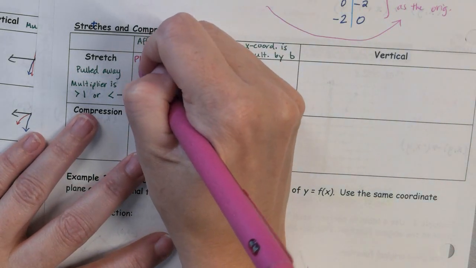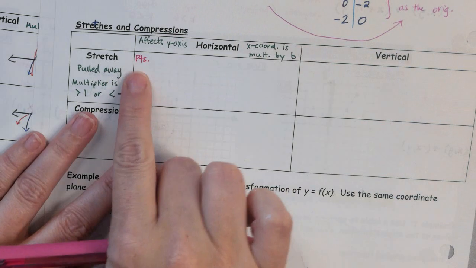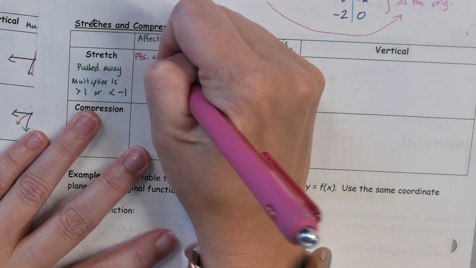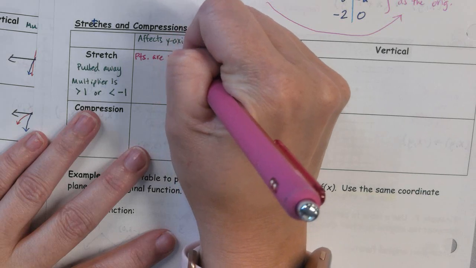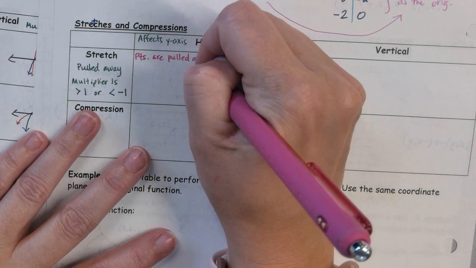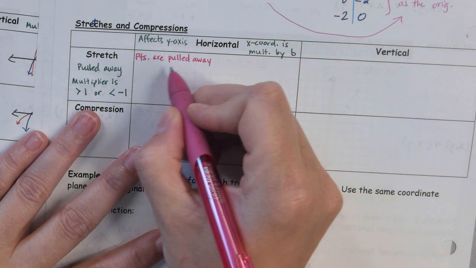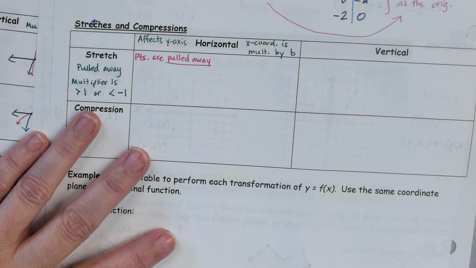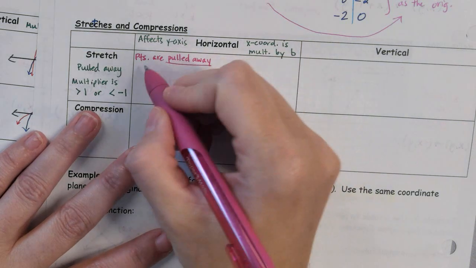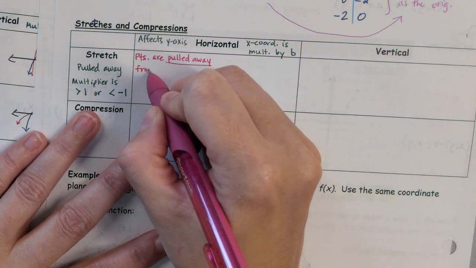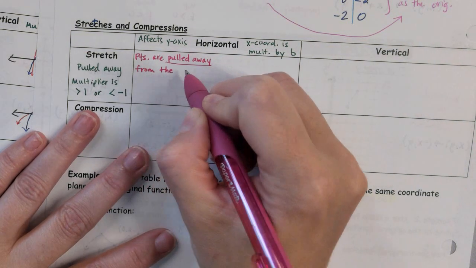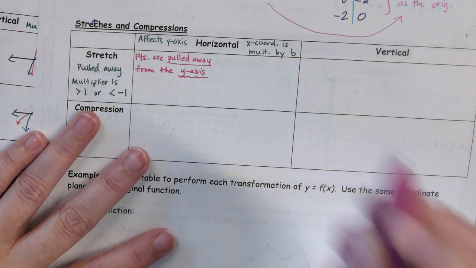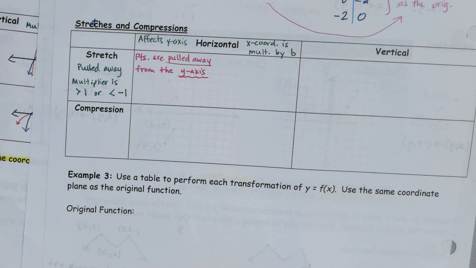In a stretch, the points, PTS, that's my abbreviation, are pulled away from the y.